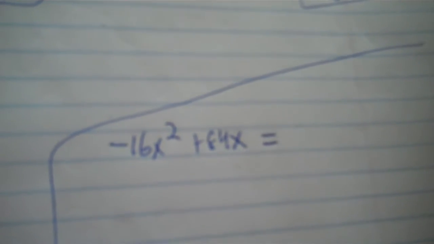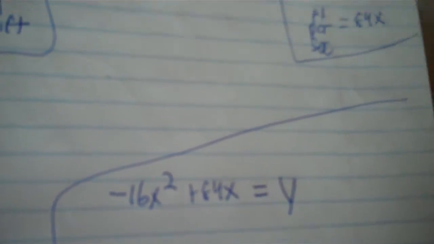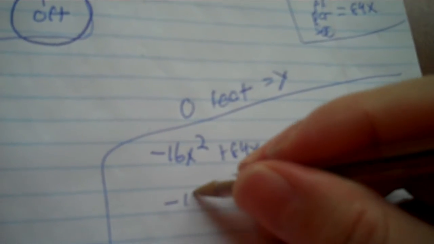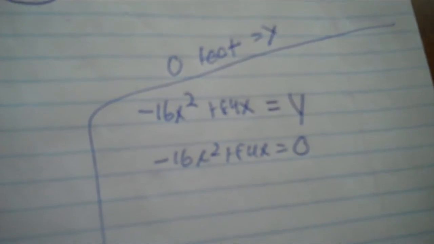Equals. Okay? Y. Always put equals y at the beginning. Now you take the end, 0 feet, put that in for your y. Okay, so y is 0. Negative 16x squared plus 84x equals 0.